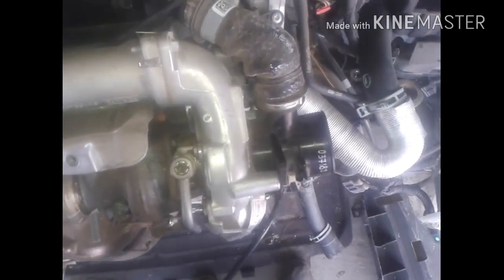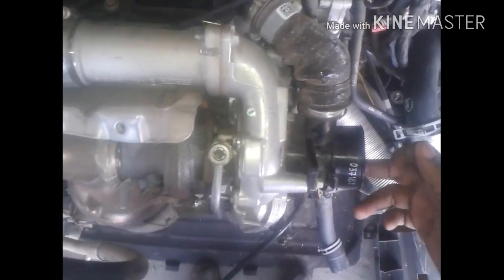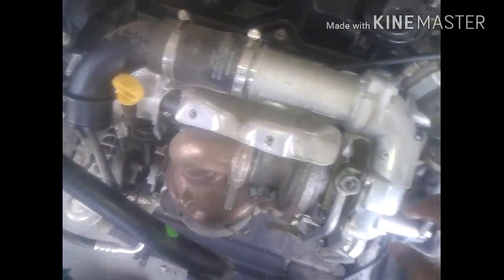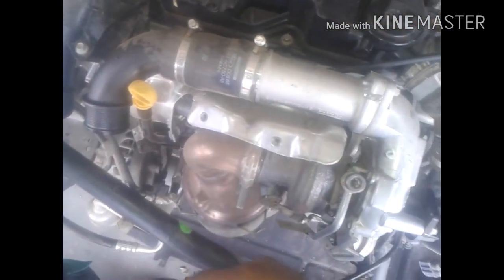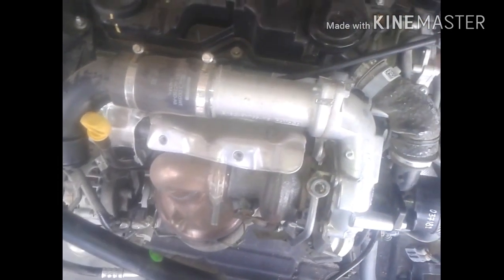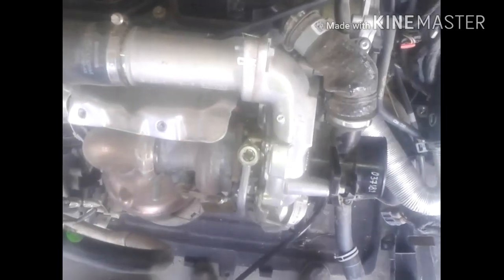The compressor is connected to the air filter assembly, and it sucks in the fresh air and compresses it, and then sends it directly to the intercooler to cool it down, as the content of oxygen reduces in hot air. After passing through the intercooler, it goes into the intake manifold, and the process continues. So this is what the turbocharger is all about.